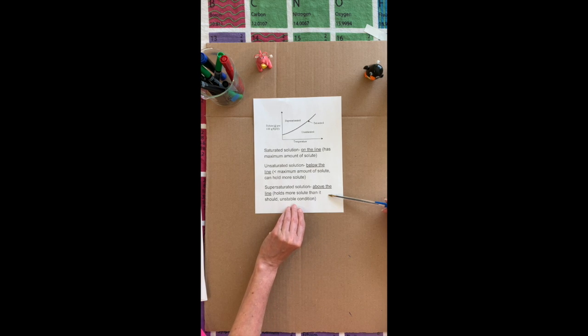And then finally, any point above this curve for a given substance is a supersaturated solution, and that means the water is holding more solute than it actually should. And it's actually an unstable condition. I'm going to have a video to go along with this lesson for you to see what a supersaturated solution looks like. They're pretty cool.